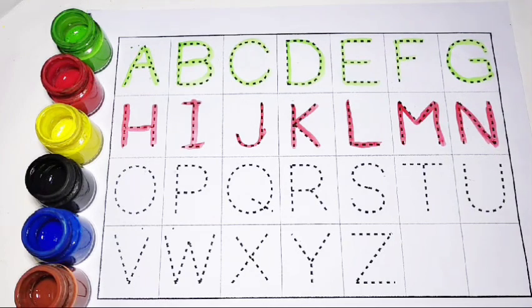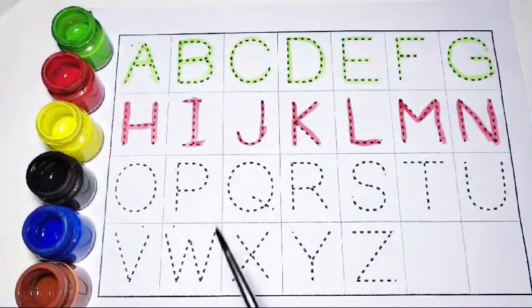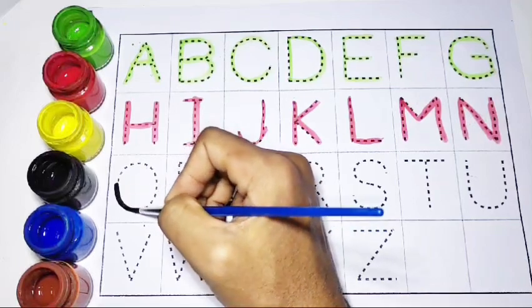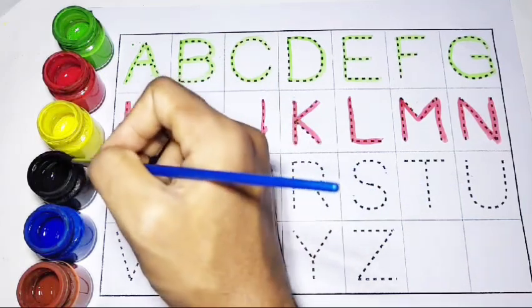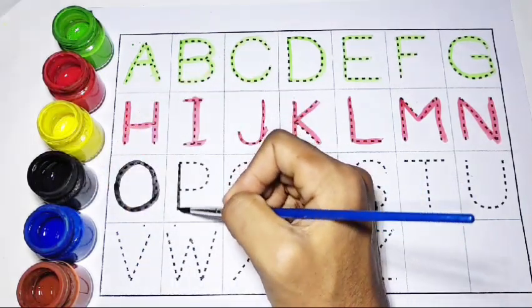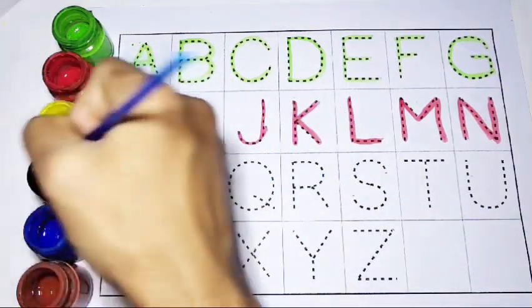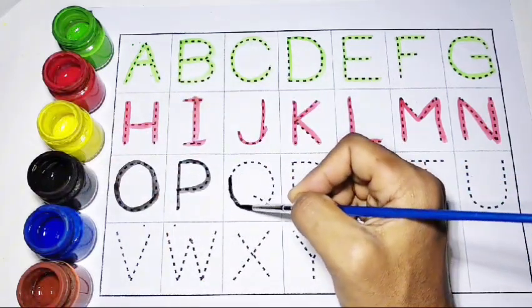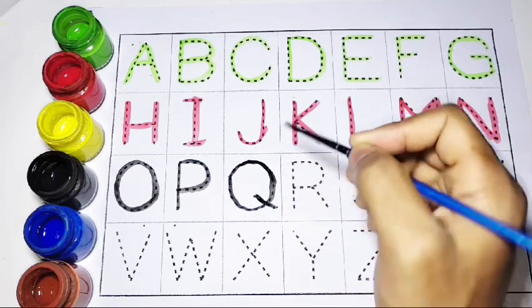Kids, the next one is O. Now we use black color and draw O. O for orange. The next one is P. P for penguin. We again use black color and now we draw Q. Q for queen.